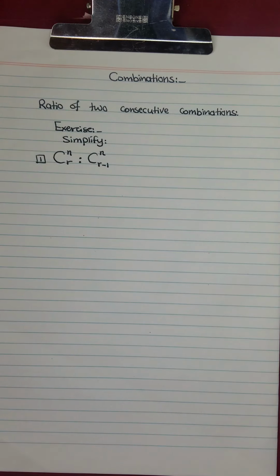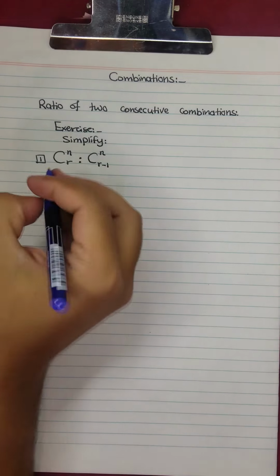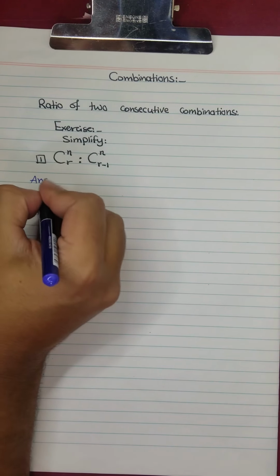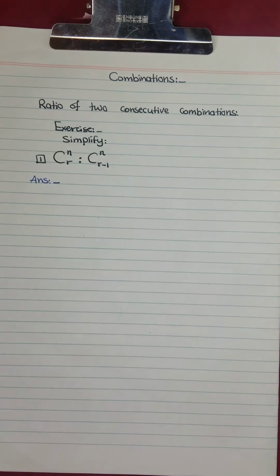Okay? So, let's do the answer. And to be frank with you, this answer is best done through the relationship between combinations and factorials, not combinations and permutations, because in that sense we can cancel stuff together, and I'll show you now how. So let's see.